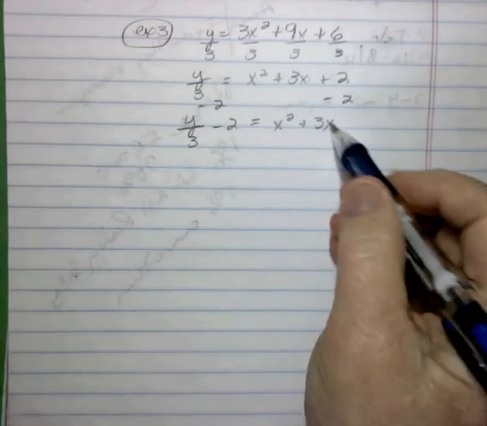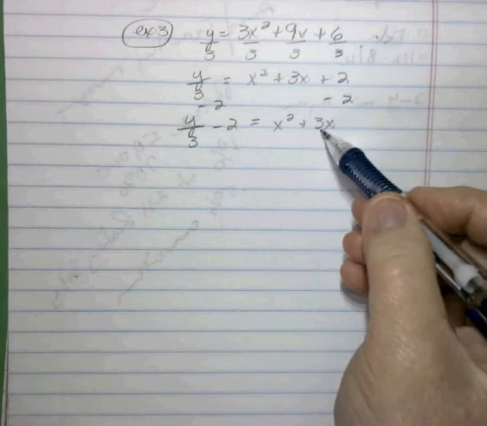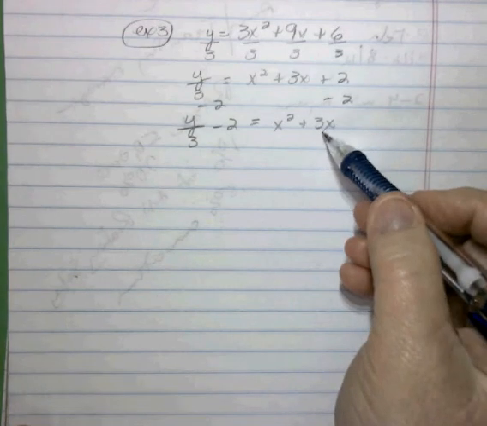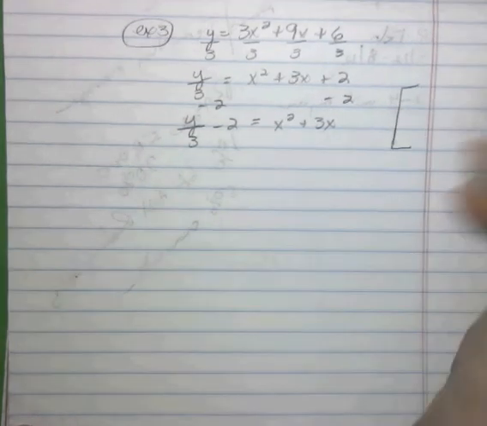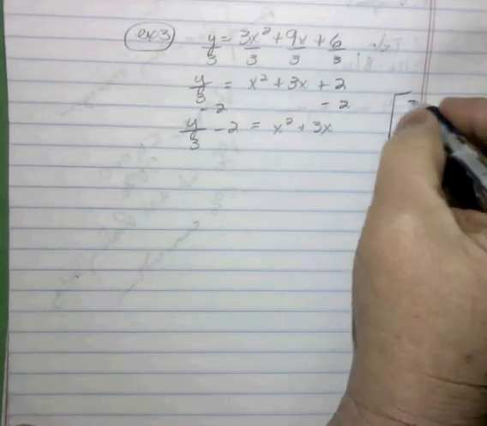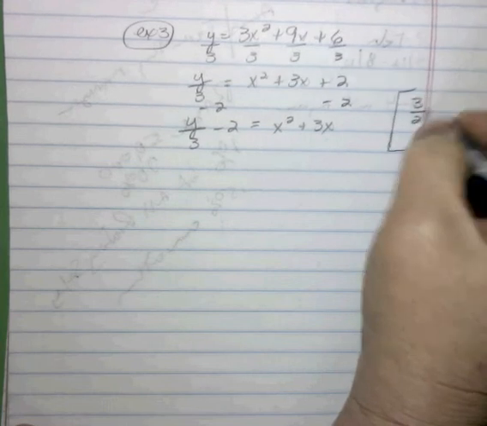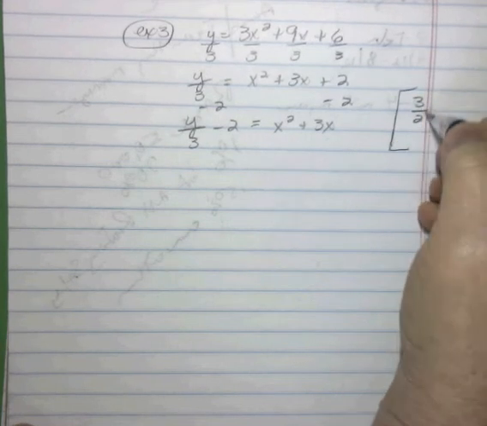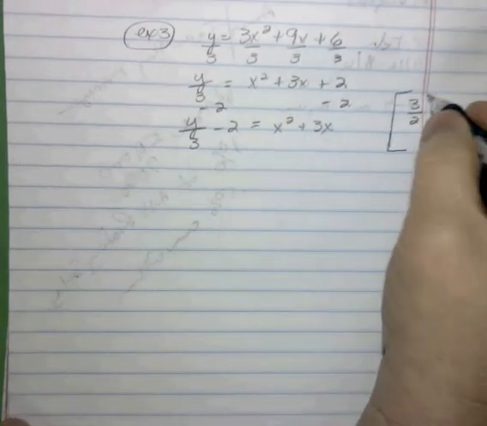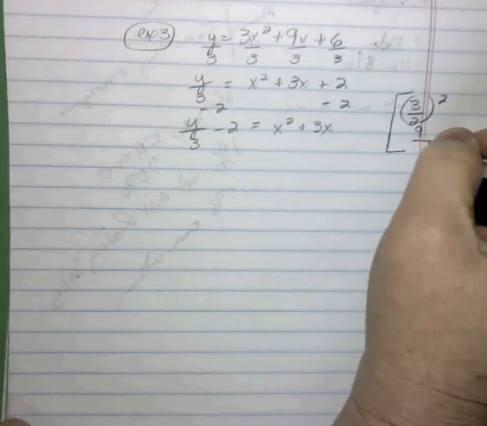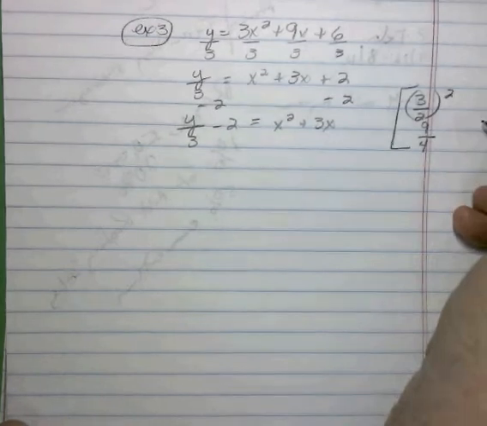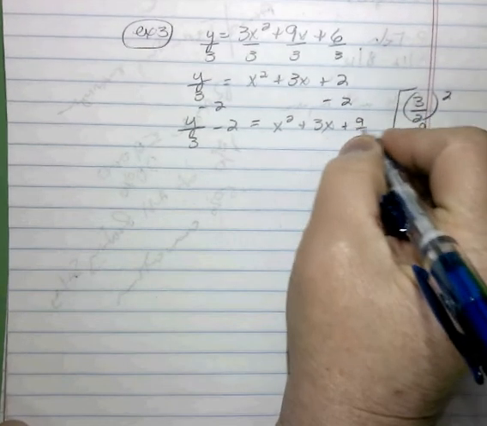Now notice this time our middle term is not a nice, neat, even number. So when we go over here to the side, we're not going to get one of those nice, even values when we divide it by 2 or take half of it. We're going to get a fraction, 3/2. And now when we square that, we're going to get the value 9/4. So it does make it a little bit different than what we've been doing in the past.